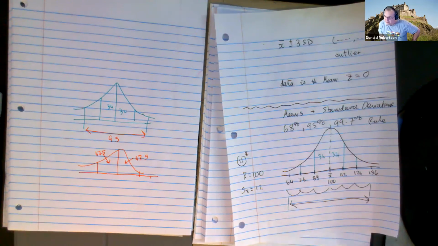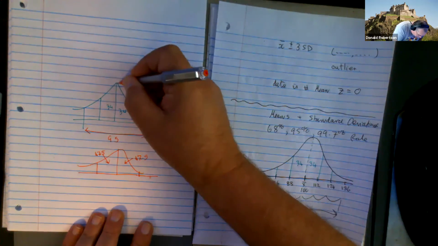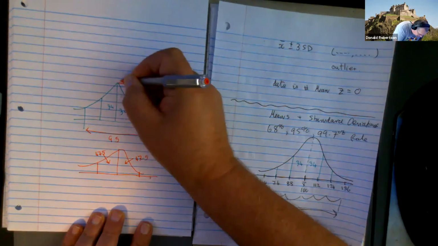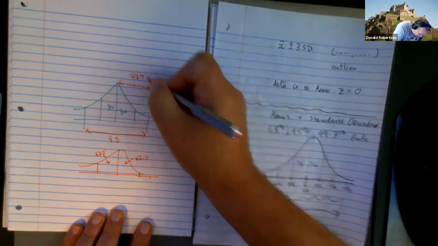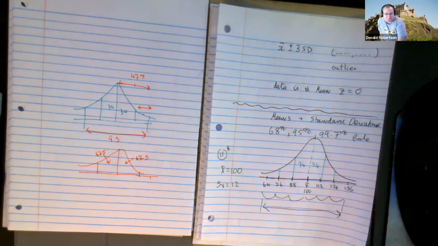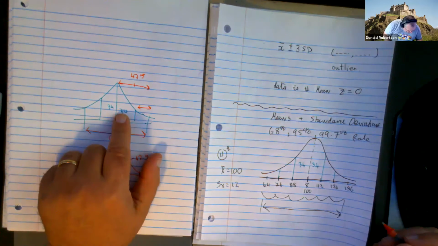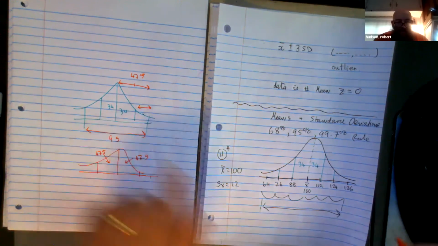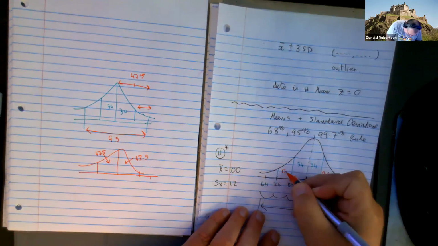You still with me, guys? Now, I don't want to know that the whole thing is 47.5. I only want to know what this little piece is. So how do I find it? 47.5 minus 34. And that's going to get me 13.5. Is that what you said earlier? Yes, then you nailed it.